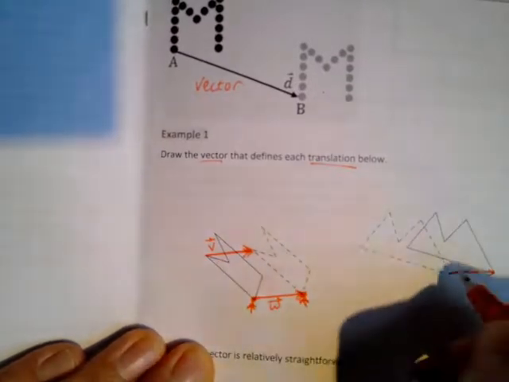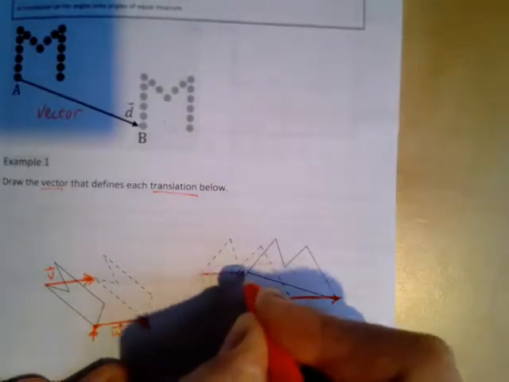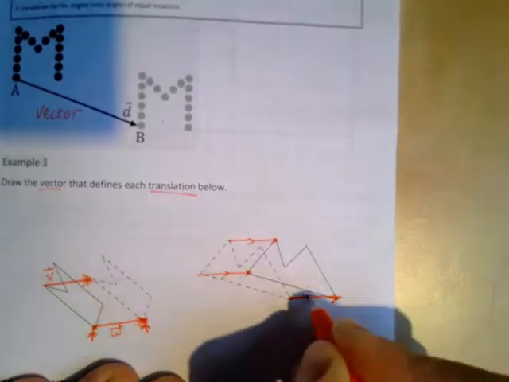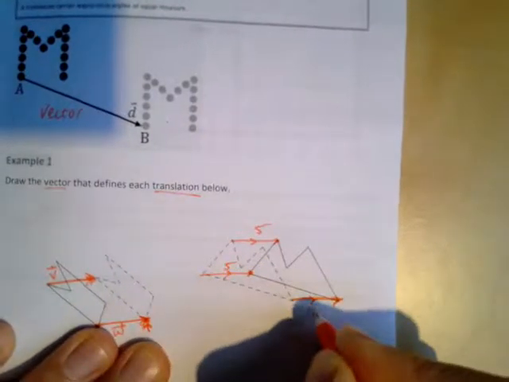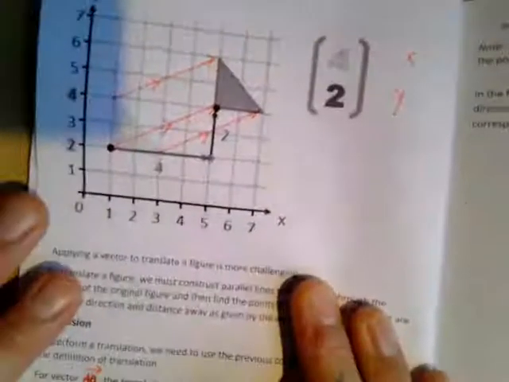Now, no matter which two corresponding points I pick, I want you to notice that all of the vectors of transformation are all parallel to each other, and they're all the same length. So if let's say this was 5, this would be a distance of 5, and this would be a distance of 5. Finding a vector is pretty straightforward.